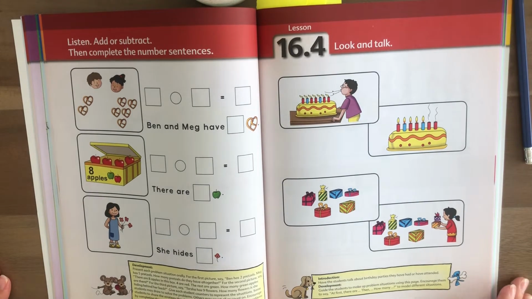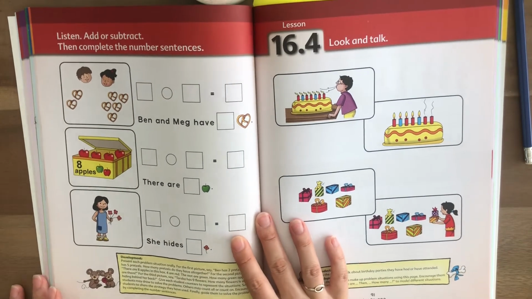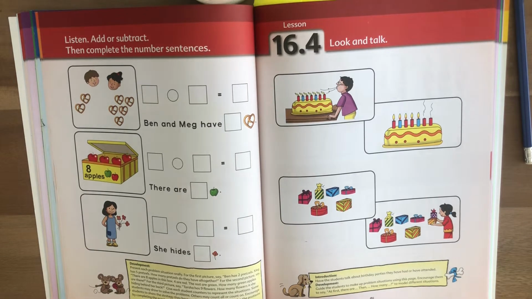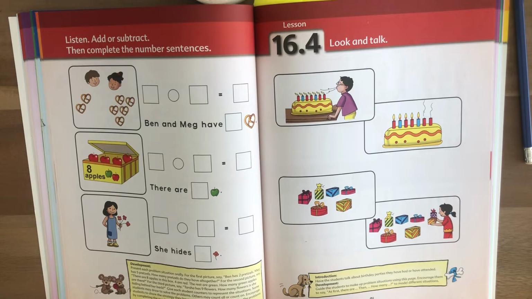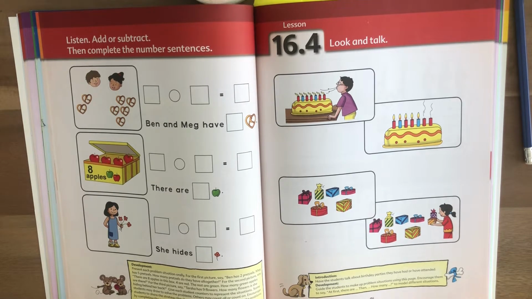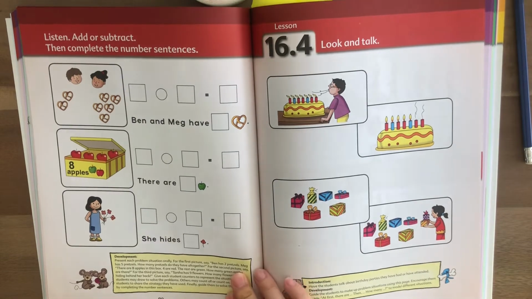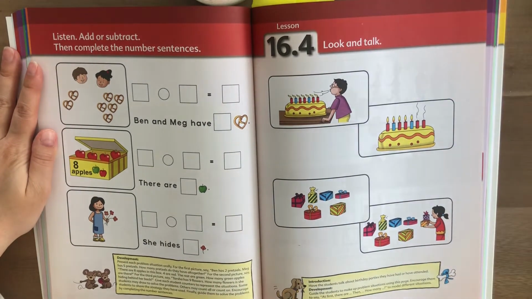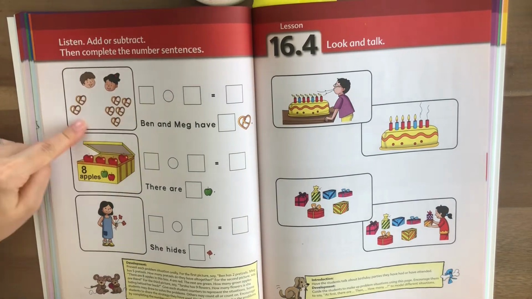Now on this page, boys and girls, you have to listen to Mrs. Peterson tell you a story, and then you're going to add or subtract depending on what it says in my story. Then we'll complete the number sentences. So first, I'm just going to read you the story, and then we'll start filling in the answers. Make sure you have your pencil ready to go. So we're going to begin with this story.